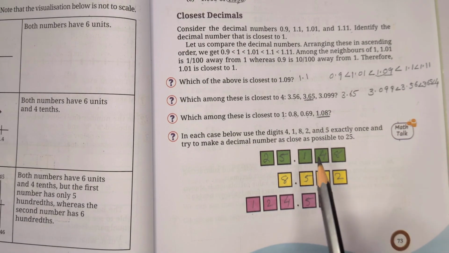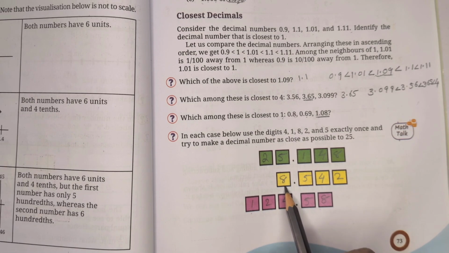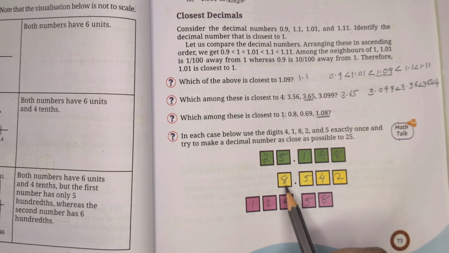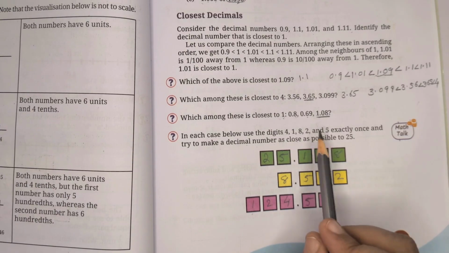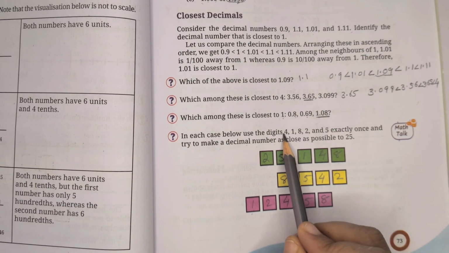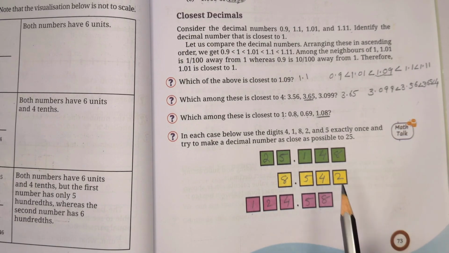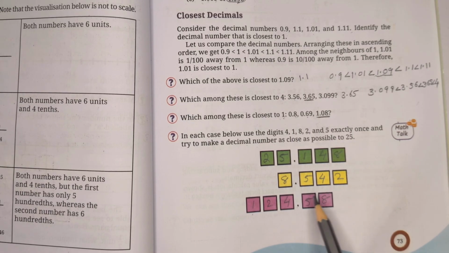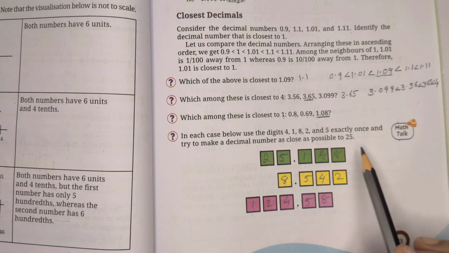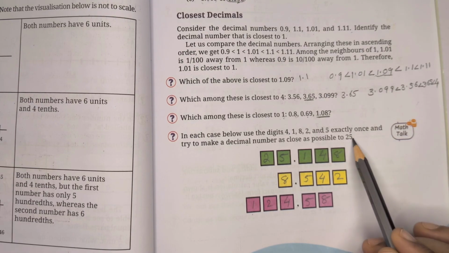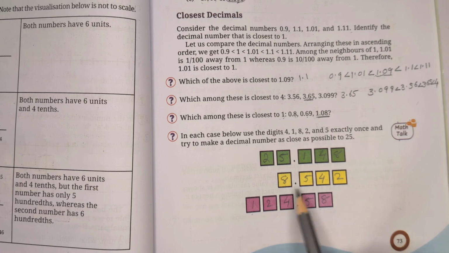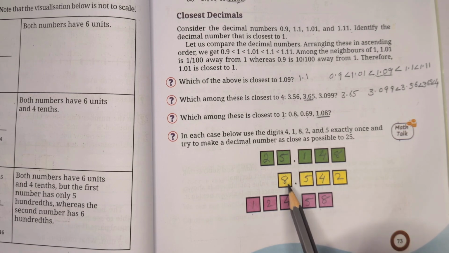Increasing order 148. Next, here only one digit. The highest digit is 8. So we are putting that 8 there. And the highest one to get means decreasing order, 5, 4, 2. Here 3 digits are there on the left side of the decimal point. So take the smallest one, 124.58. So these are the decimal numbers, almost close to 25. It's not exactly close to 25. According to the boxes given here, we can make by using these digits. Only once we have to use this the way.